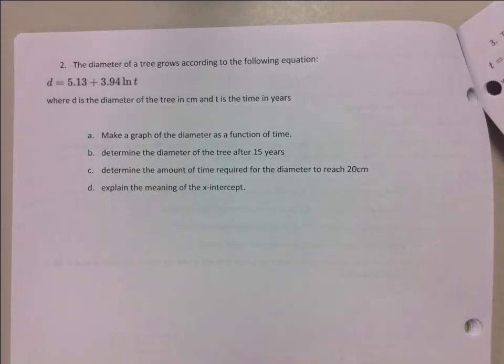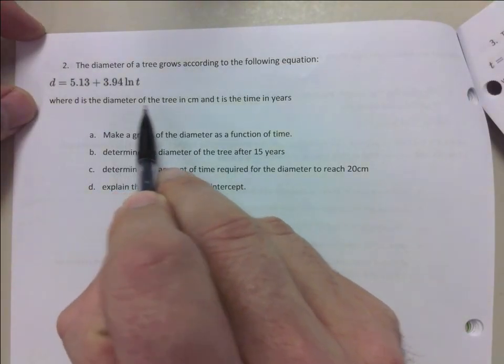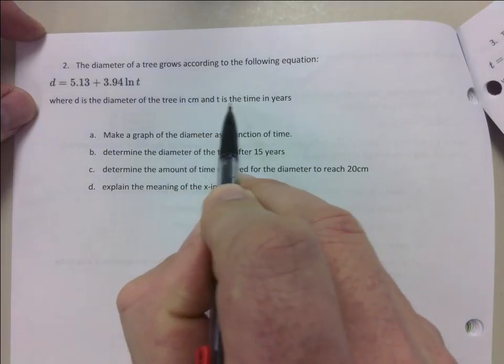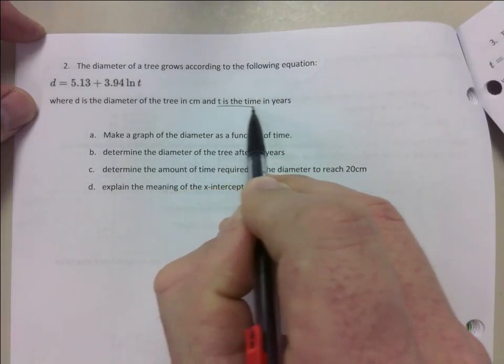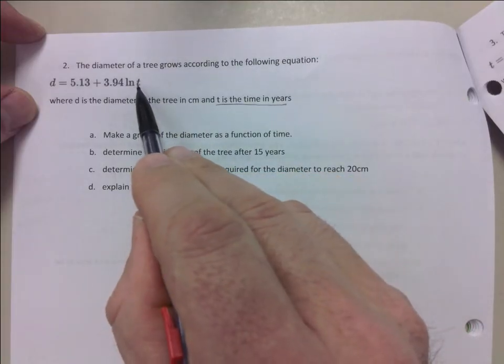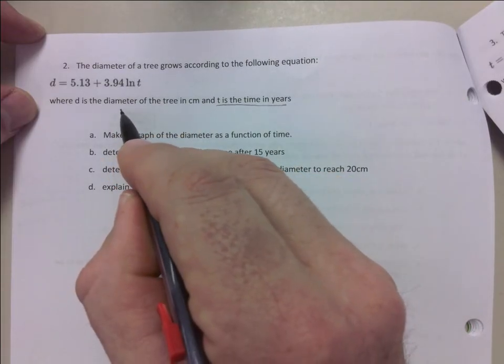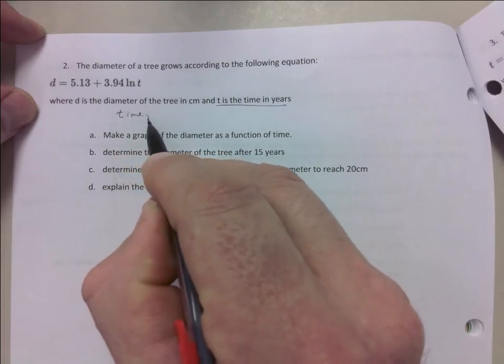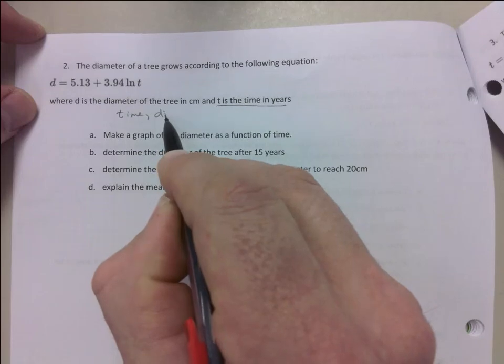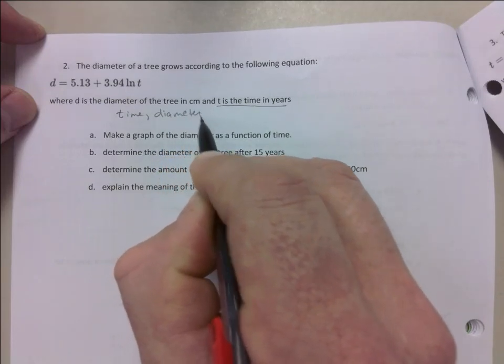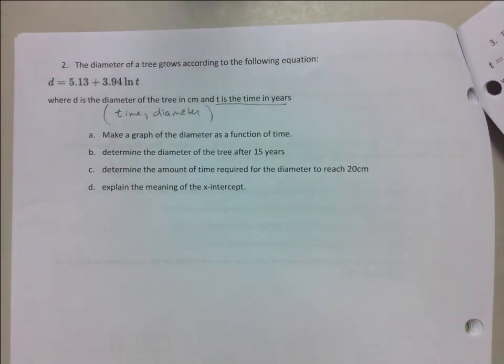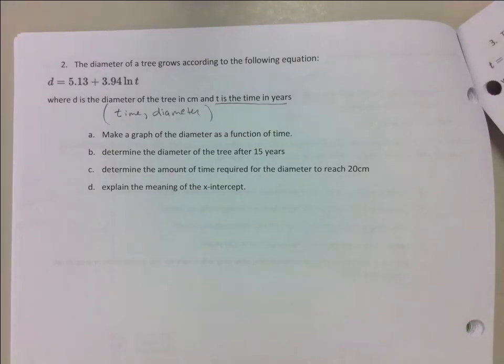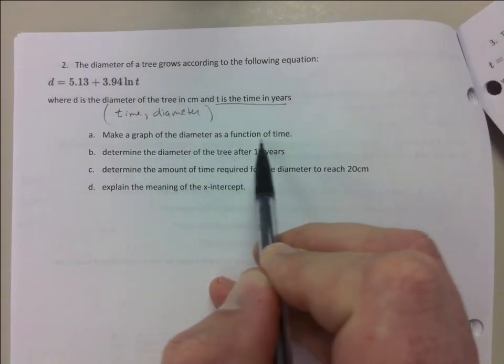The diameter of a tree grows according to the following equation, where d is the diameter of the tree in centimeters and t is the time in years. So t is on the right side, correct? So in this case, it's time and a y variable is your diameter. So in this case, we don't have the weird scenario where your y-axis is time. This is kind of what we're used to. It says make a graph of the diameter as a function of time.